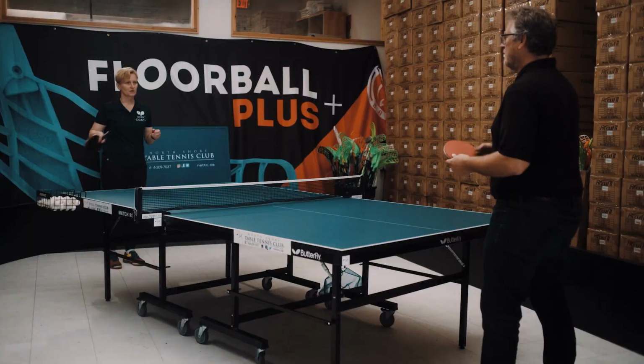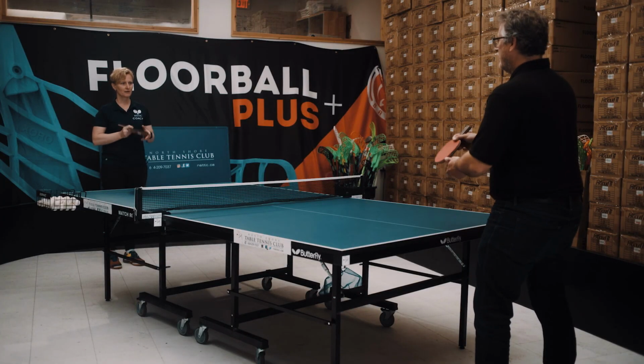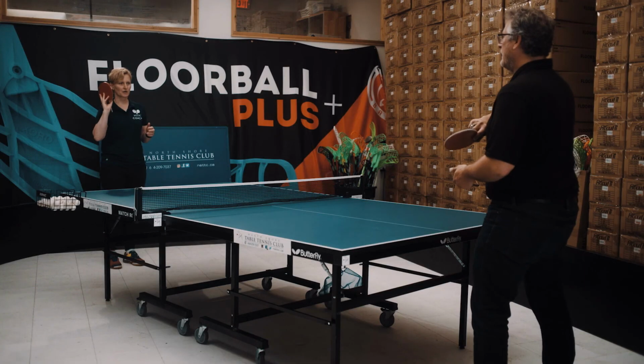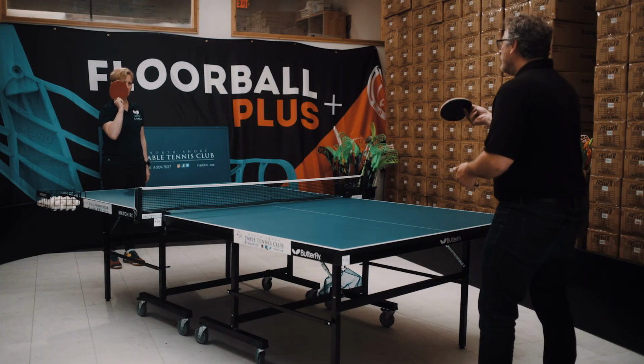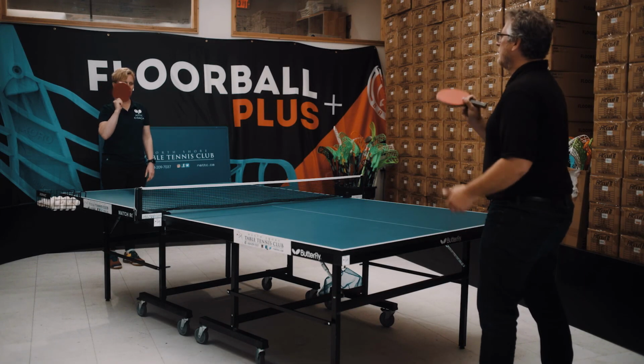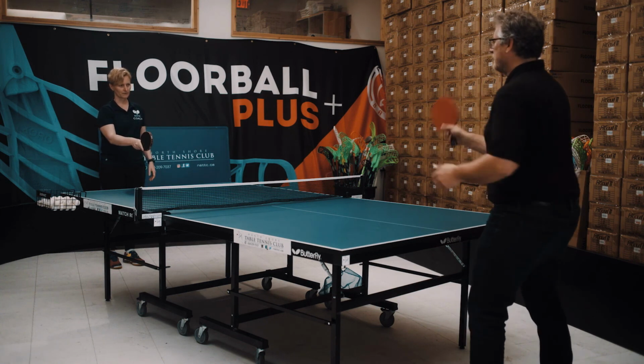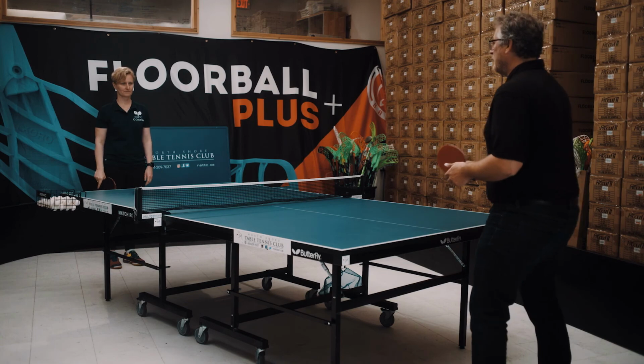Most Asian countries use the pen hold grip. So there is the Japanese, Korean, and Chinese grip. It's the variation of how they hold the racket, and how you put the fingers at the back. Now we're only going to do the shake hand grip. So we'll learn the main grip.